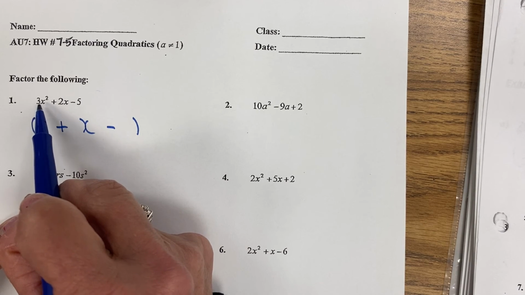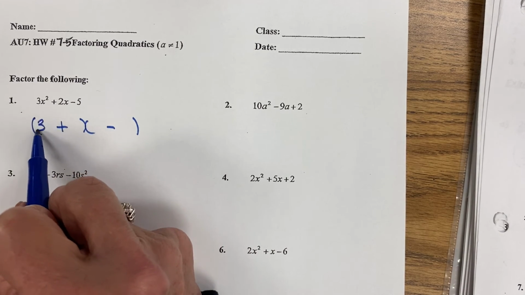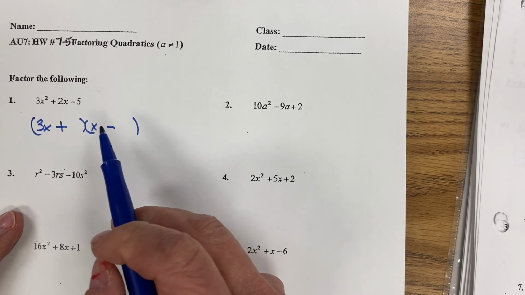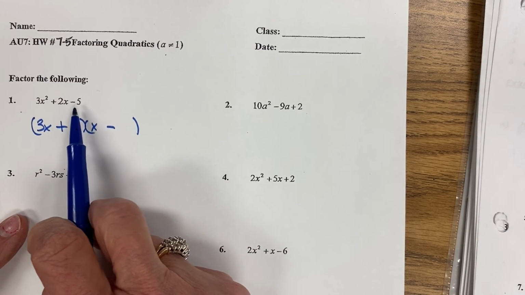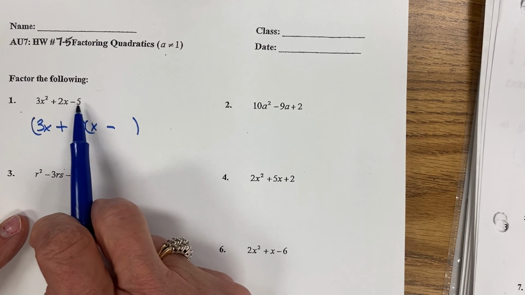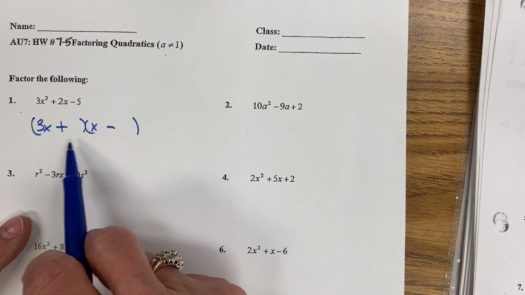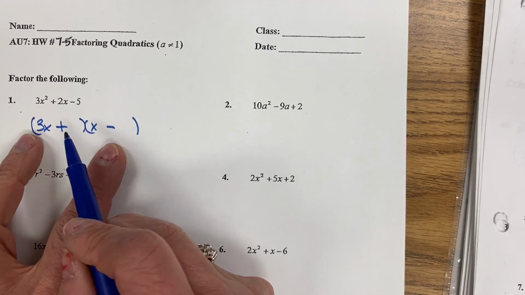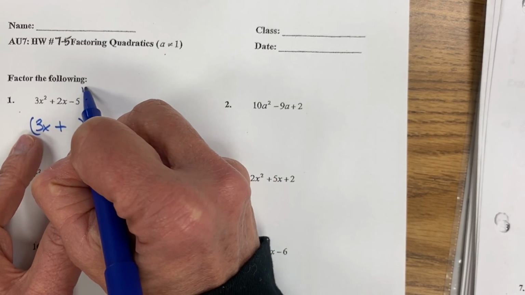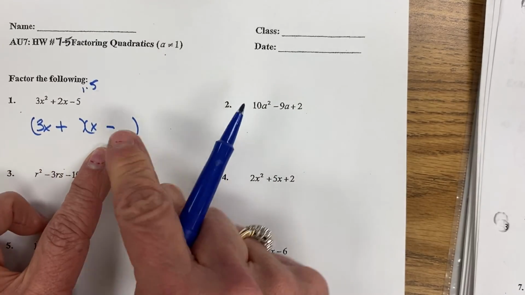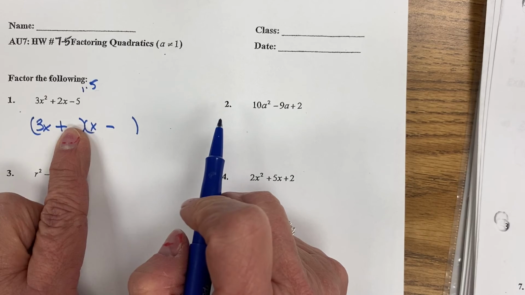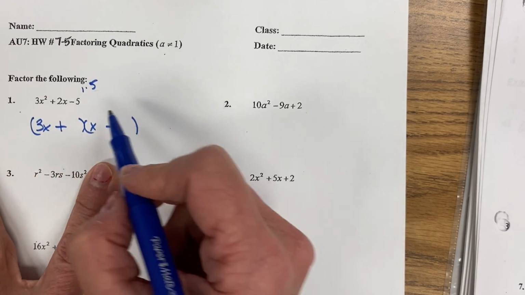And I'm looking for 2 terms that multiply to give 3x squared, so this can be 3x, and this is x. Okay. I also want to check that my c is negative 5, so I'm checking my inners and my outers to make sure that my inners and my outers add up to positive 2x. Factors of 5 are 1 and 5, so I can put the 5 over here, or I can put the 5 over here.